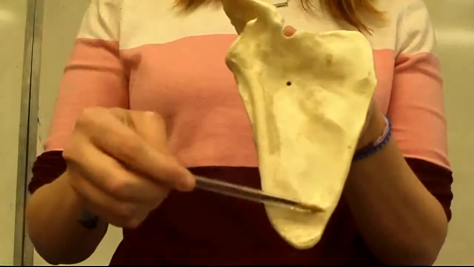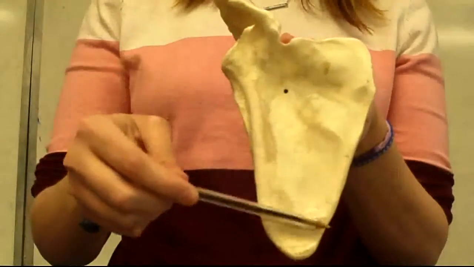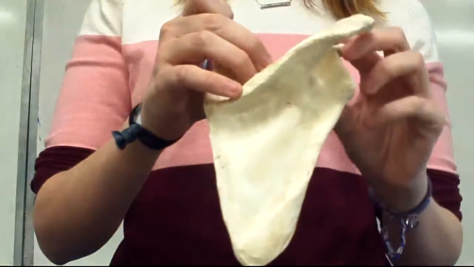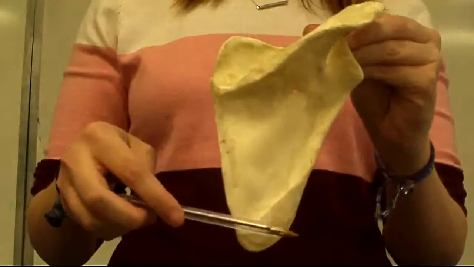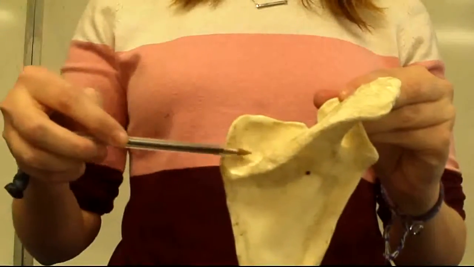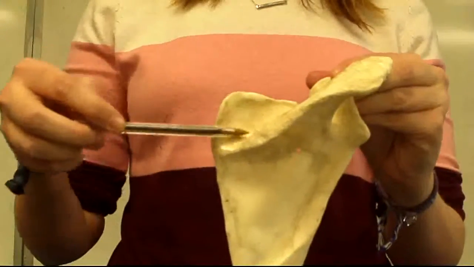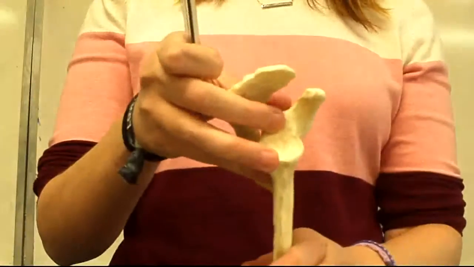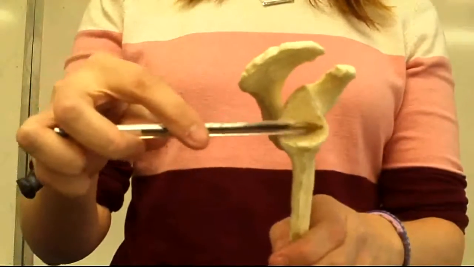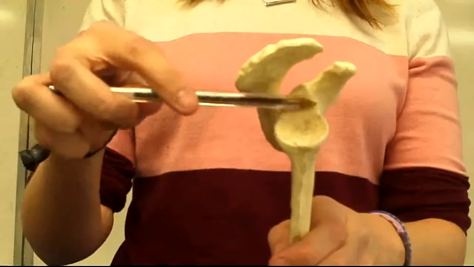This is the subscapular fossa, and this is the infraspinous fossa, supraspinous fossa, and the glenoid cavity, also known as the glenoid fossa.